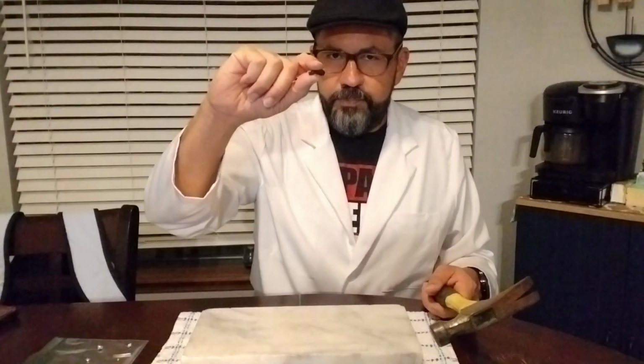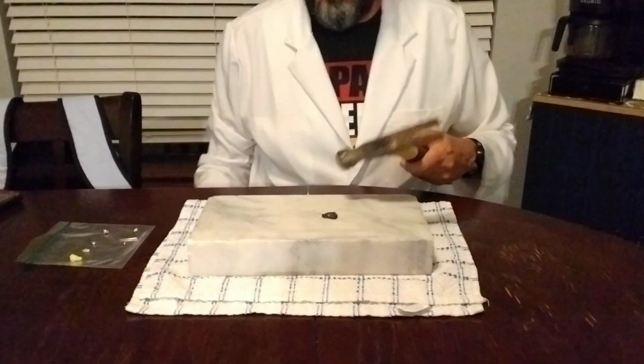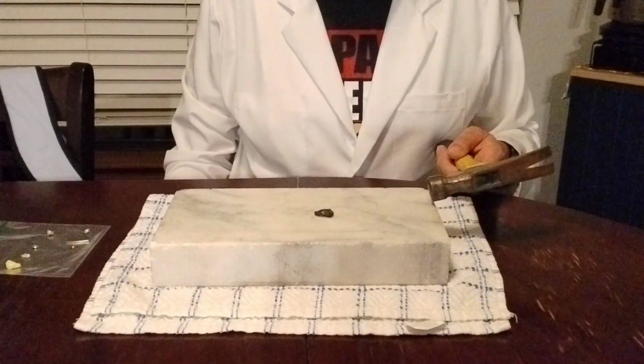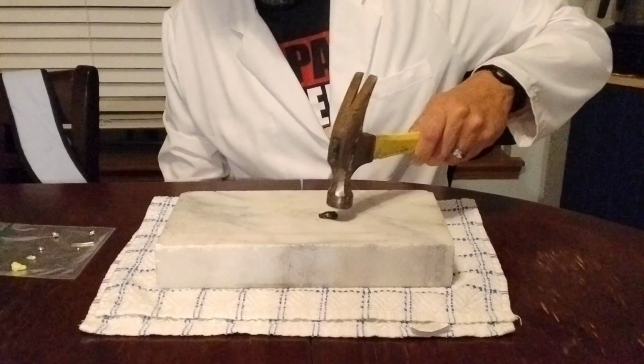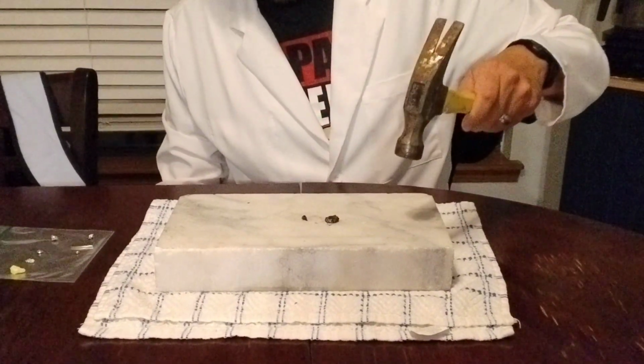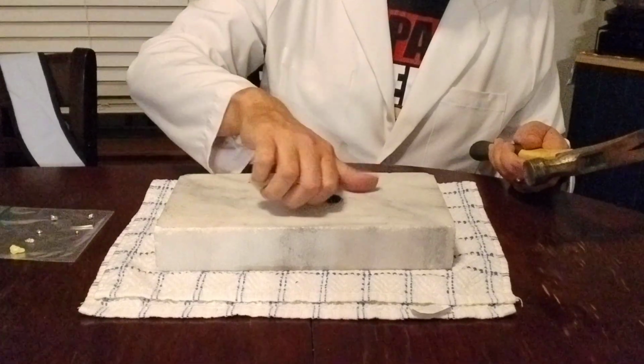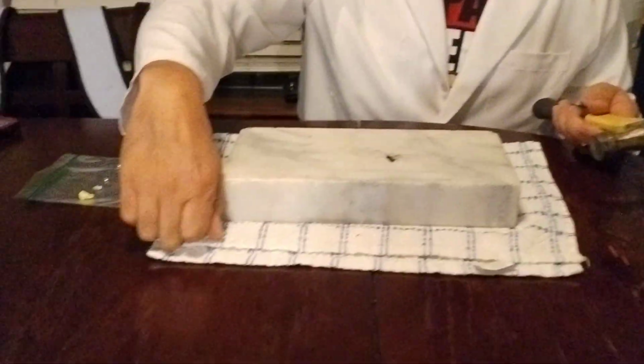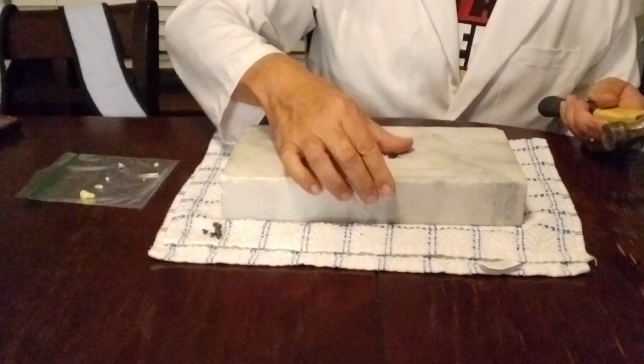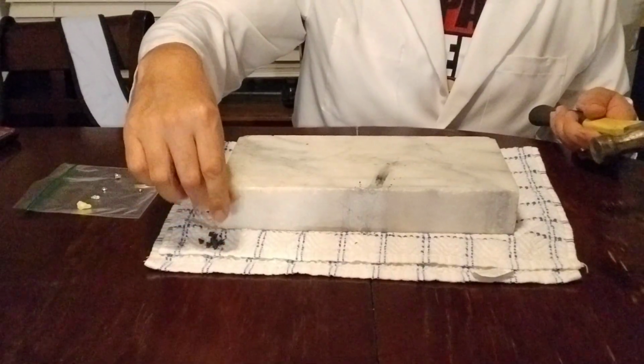Up next, here is a little piece of carbon. This is the coal that we were looking at earlier. Here we go. I don't even have to try that hard, and this breaks very easily. So we know that this must be brittle. So let me clear this little area here.